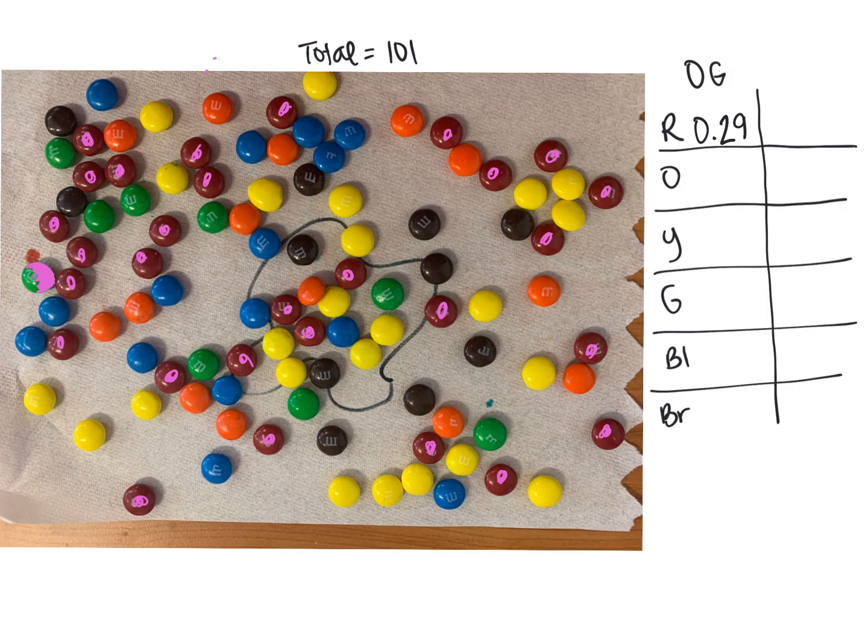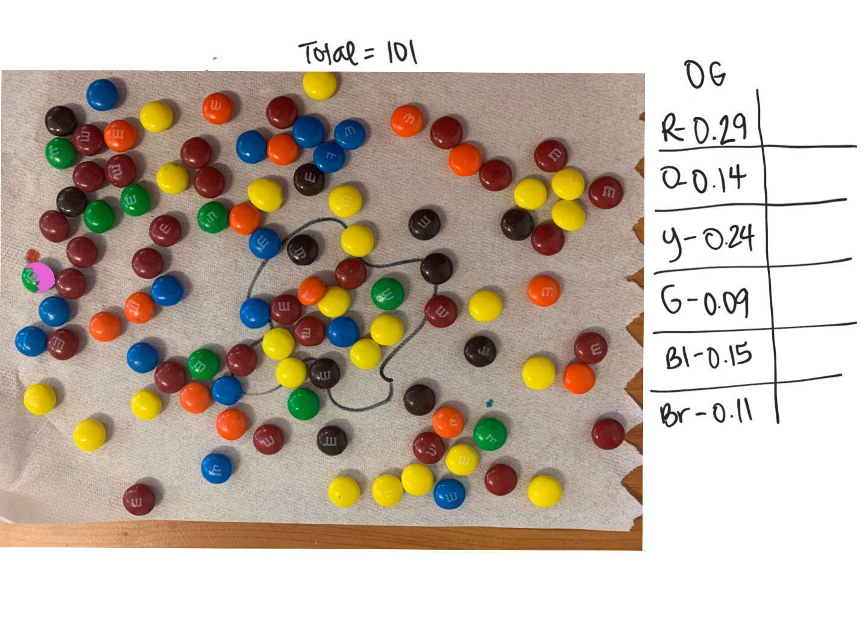I'm going to do the same with the rest of the colors. So these are the frequencies of each of the colors in my original population. For the founder effect, what we're going to do is select an area that contains 10 M&Ms, and these 10 M&Ms are going to migrate to another area. They're going to separate from the main population. So the area I've circled in pink are the 10 that are going to migrate to a different area, but I could have easily selected any other 10.